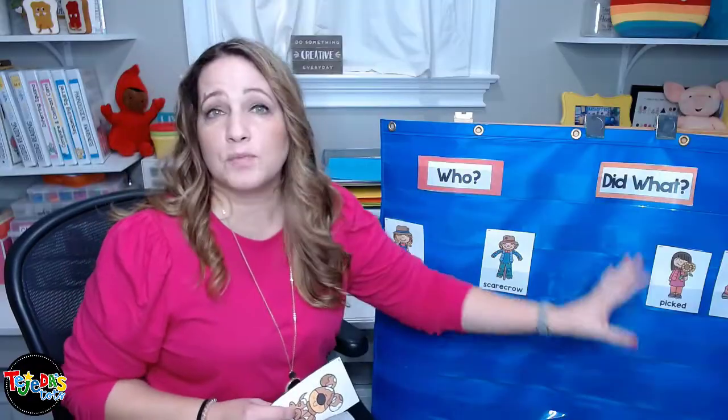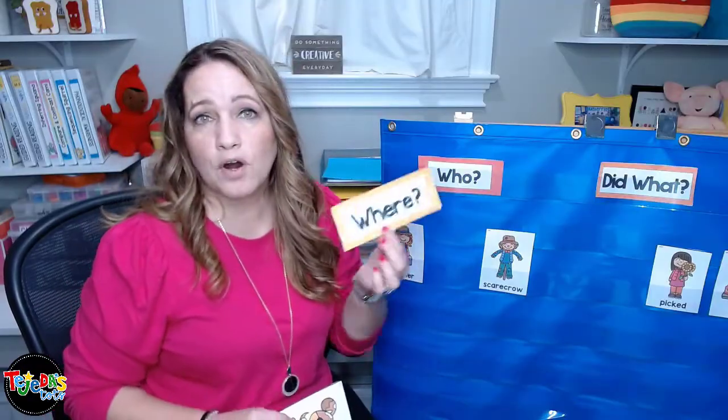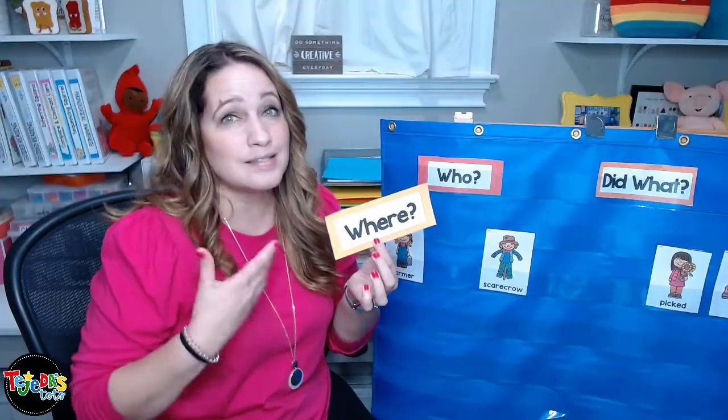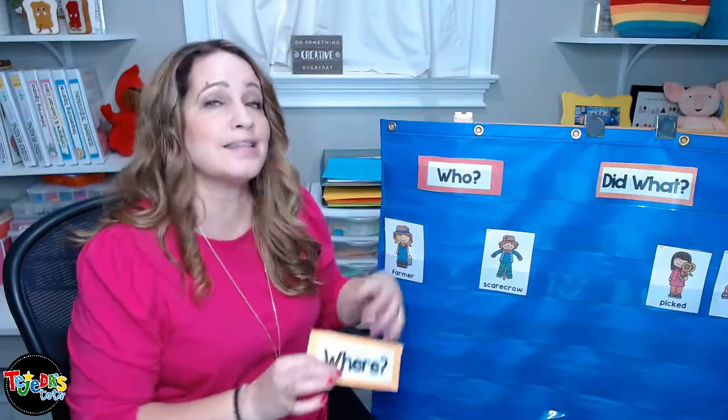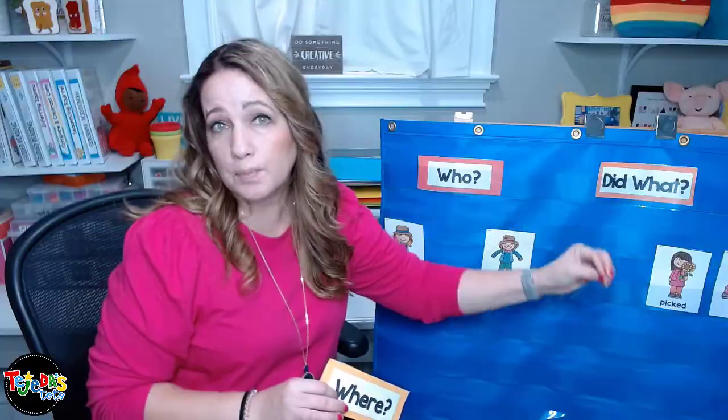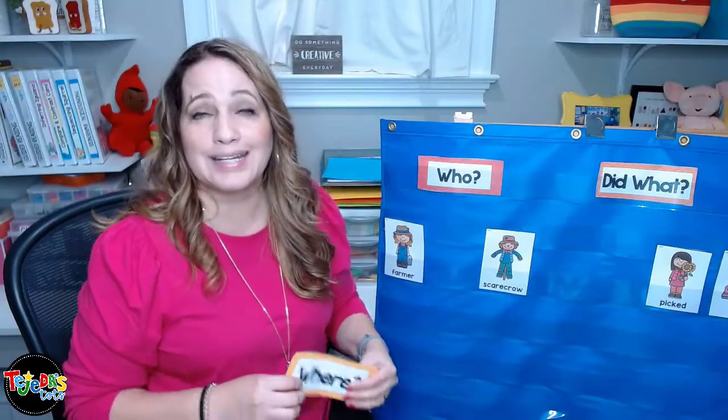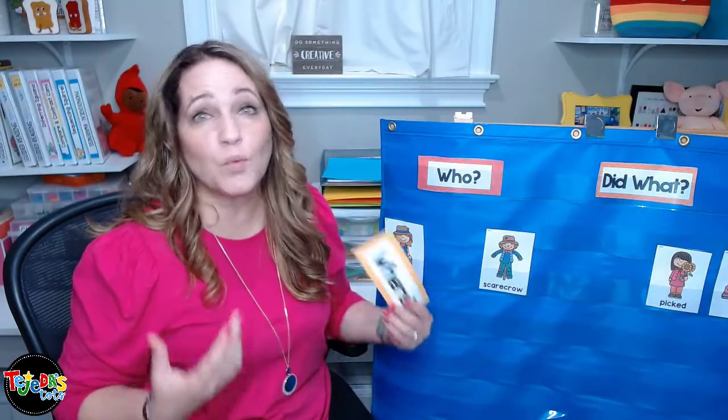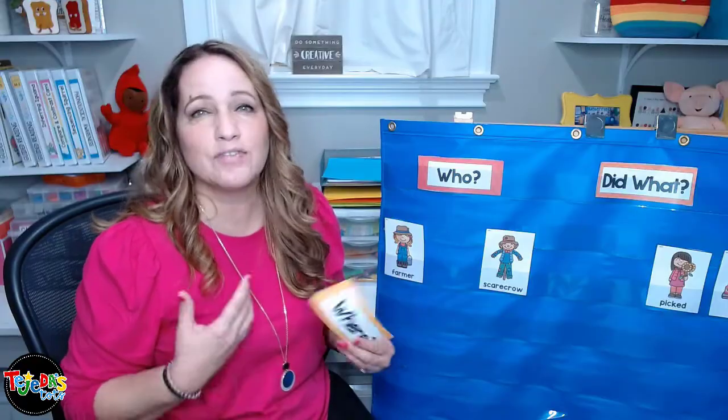Then after they get comfortable with 2 parts, we add a 3rd part, which is great for sentence expansion. We add the cards for this, and then they practice building sentences with those 3 parts. Later on in the unit, we talk about adding details and making our sentences even more wonderful to help our readers understand and give them lots of details.